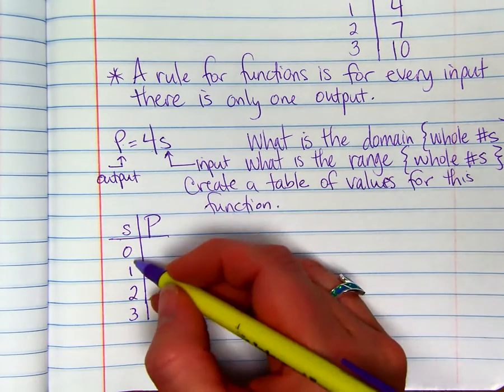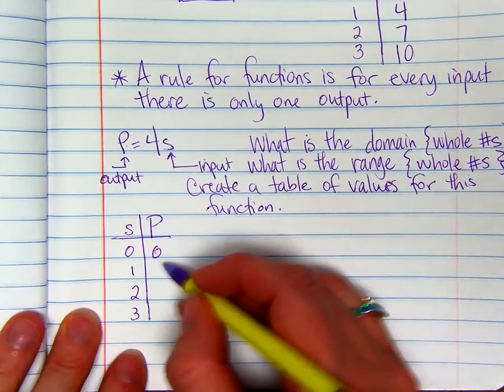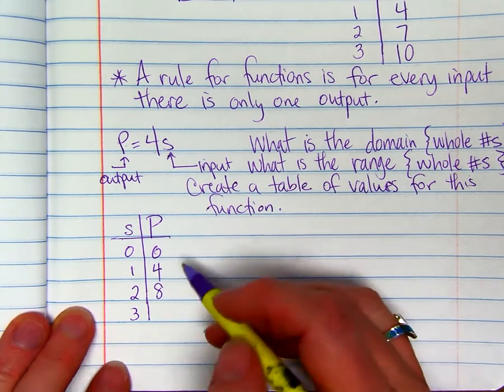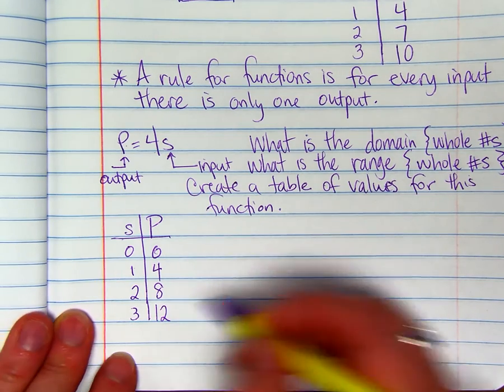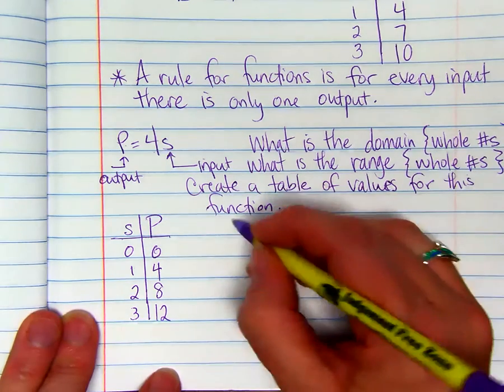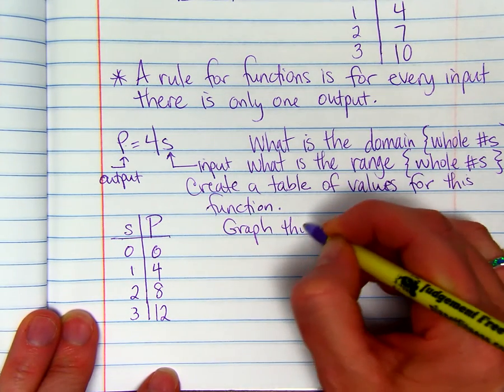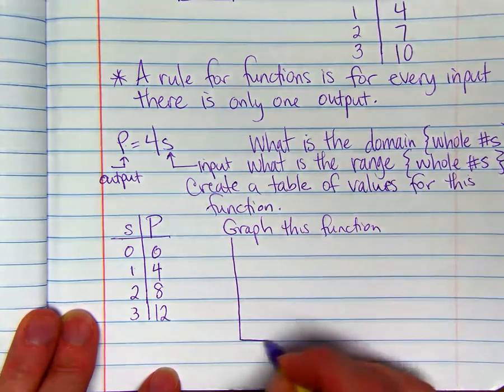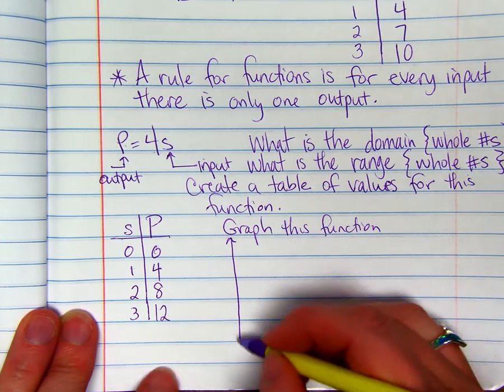So the perimeter, if the side is 0 will be 0, if the side is 1 will be 4, if it's 2 it's going to be 2 times 4, which is 8, and if the side length is 3, the perimeter will be 12. Now let's graph this function. So it's going to be in the first quadrant because they're both positive.